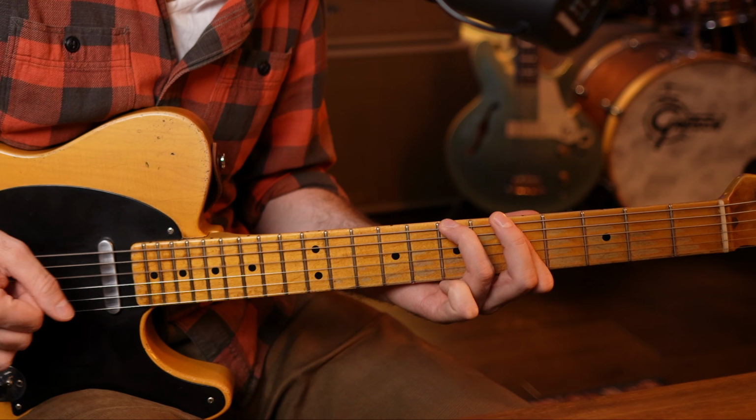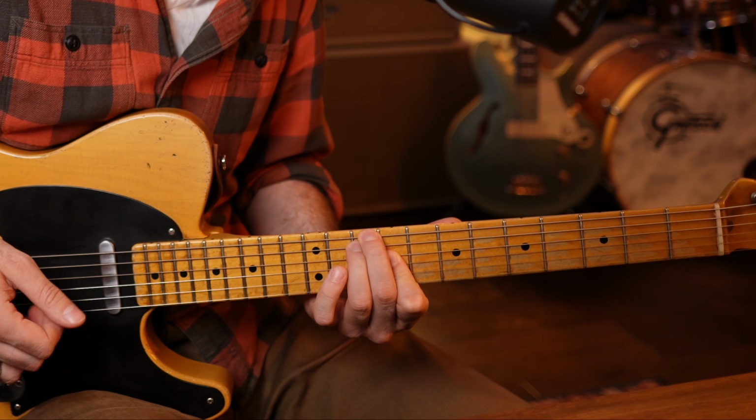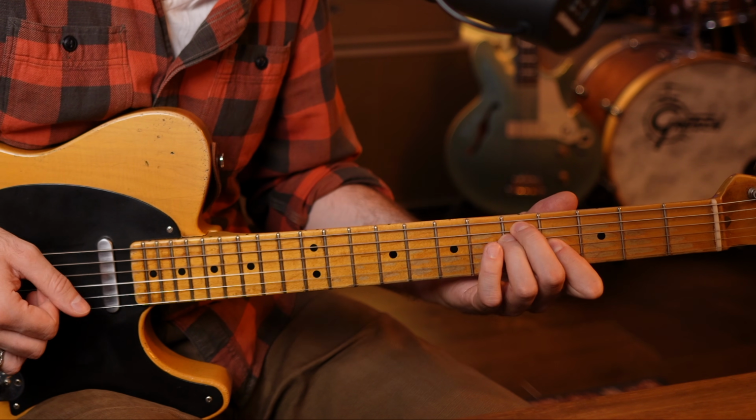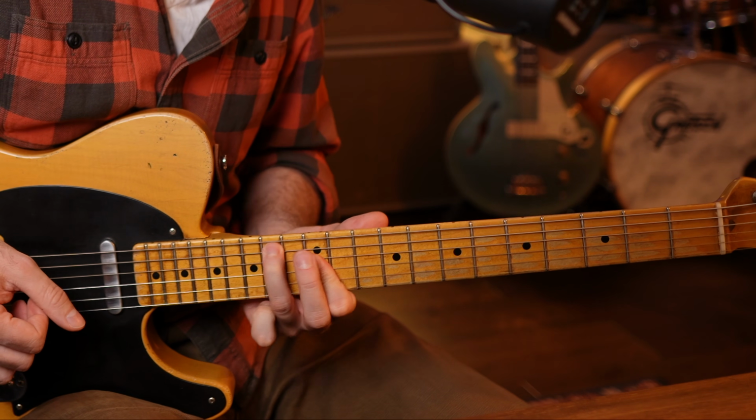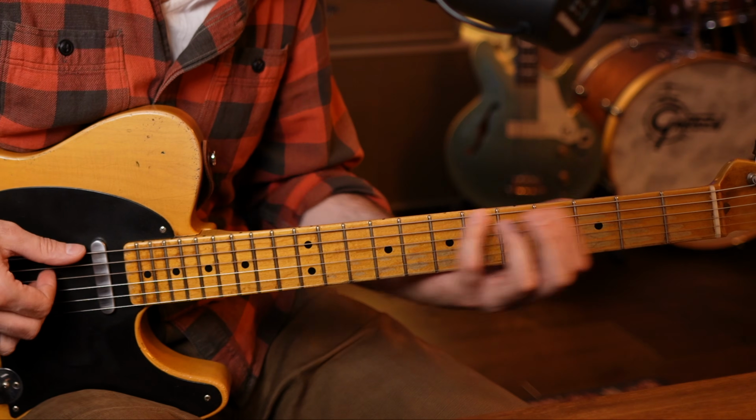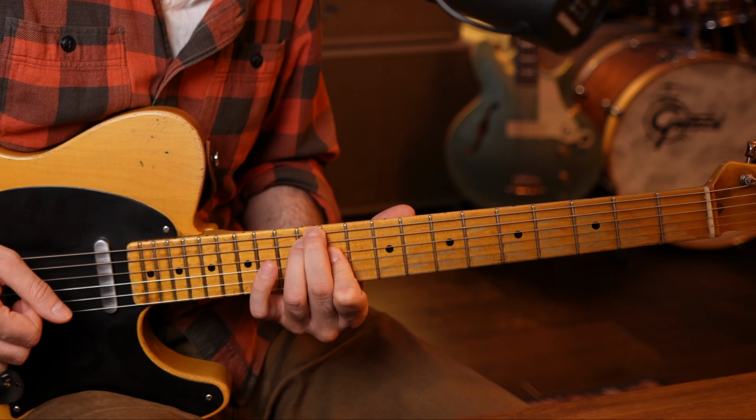Now you want to be able to move them around to your other chords, so the 4 chord, G. There's your bottom string set. Here's your next string set. And what about the A chord? Here's your bottom string set. And the next string set.